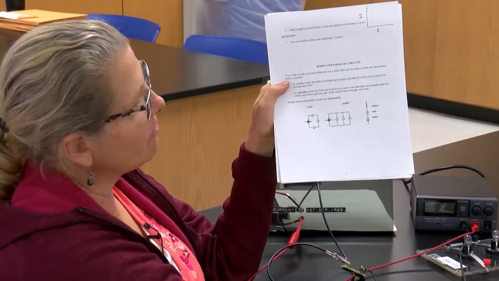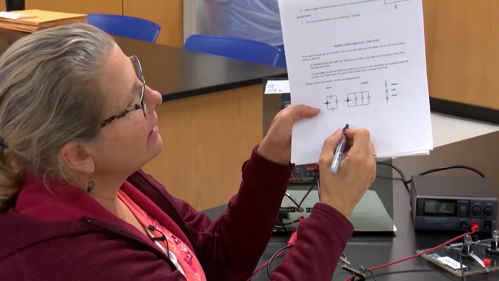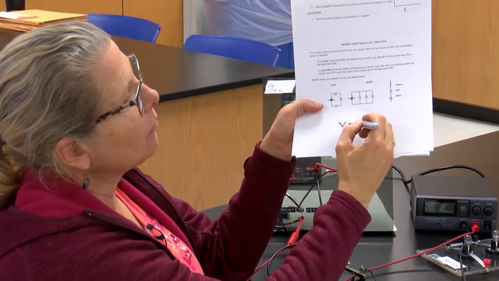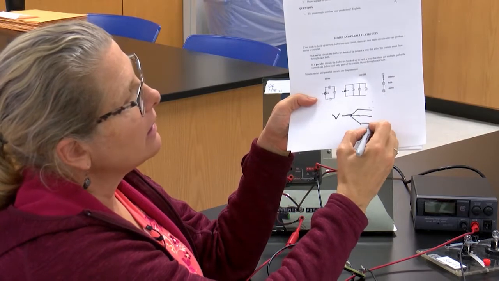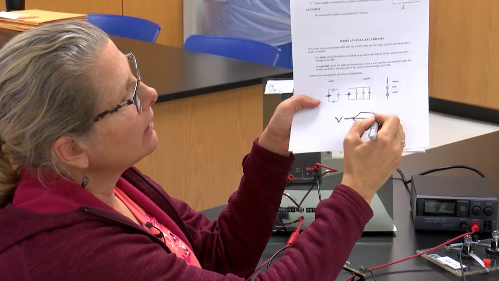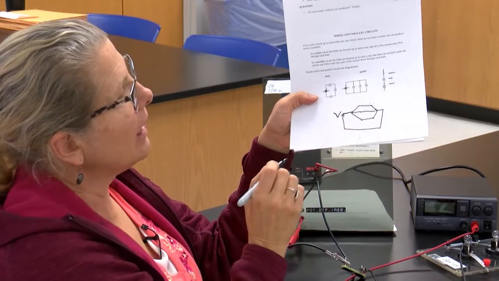There are many paths. Another way to draw this is you've got V here, and now you've got 3 different pipes. You've got 3 different paths that the water can go, and then it comes back to V.